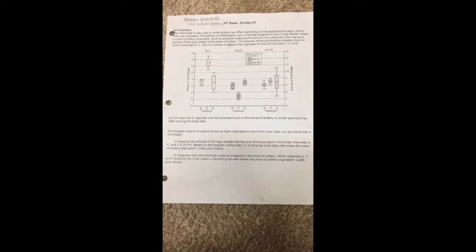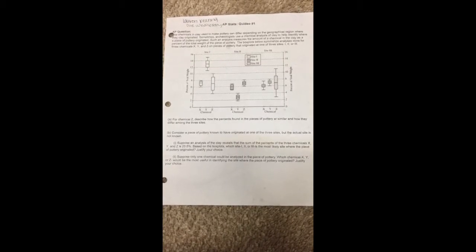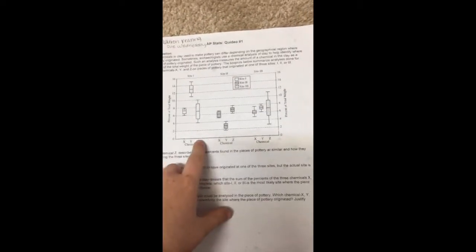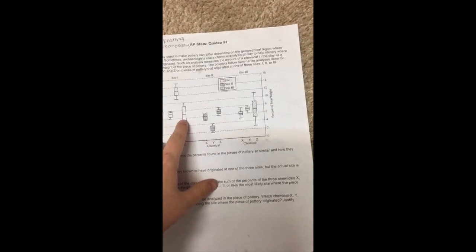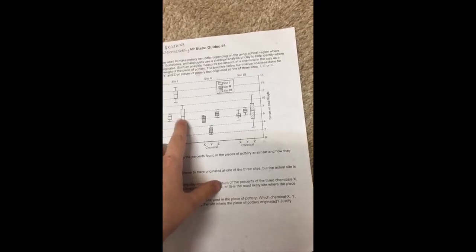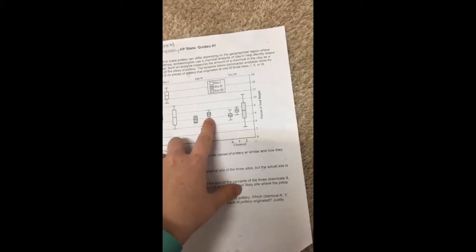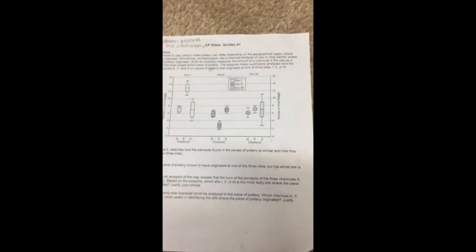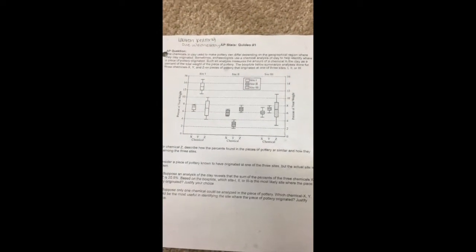Part A asks, for chemical Z, describe how the percents found in the pieces of pottery are similar and how they differ among the 3 sites. So when you reference back to the box plots, you can see that for chemical Z, the median is pretty much 7% of total weight across the board. You see it here from site 1, 7%, here from site 2, 7%, and here from site 3, 7%. So this is a similarity that you see across the board for all 3 sites.